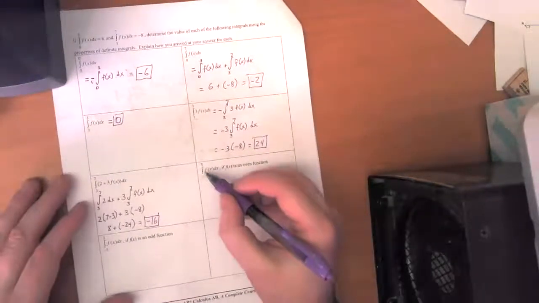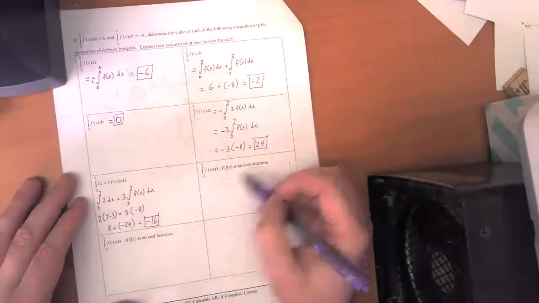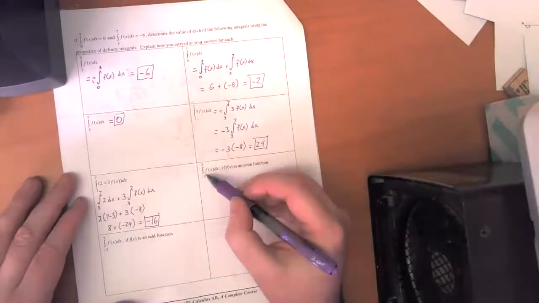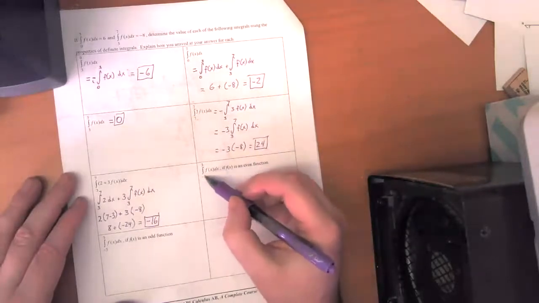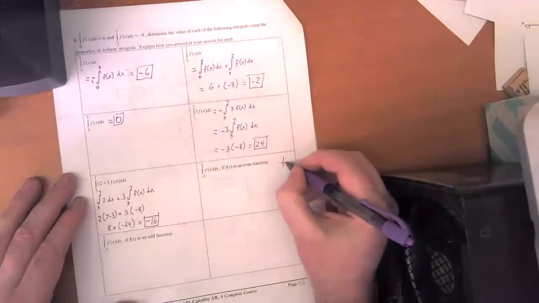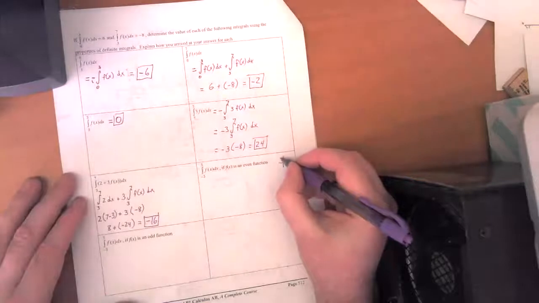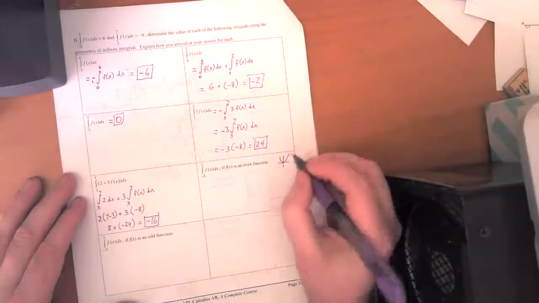All right, now we've got a couple of simpler things, assuming that f is even or odd. If f is an even function, the integral from -3 to 3. Remember, an even function is a function that looks like x squared or x to the 4th. If you graph those, you've got a function which has the same shape on the left and right hand side.